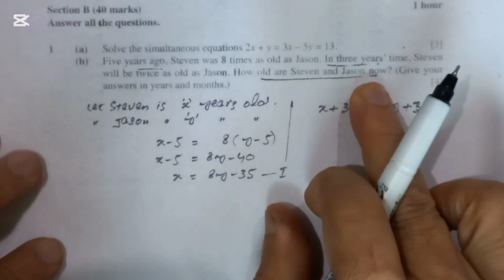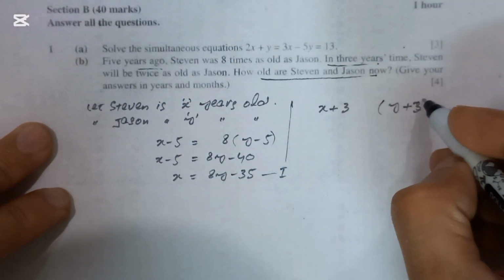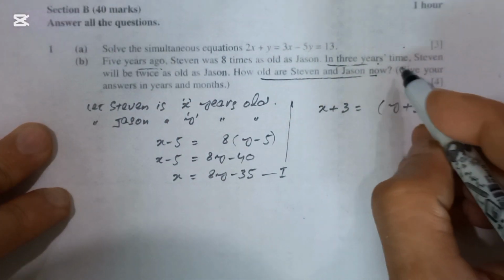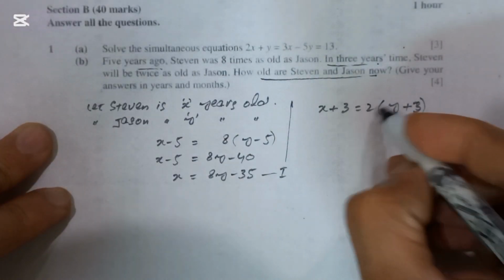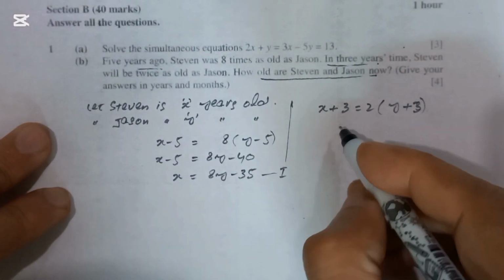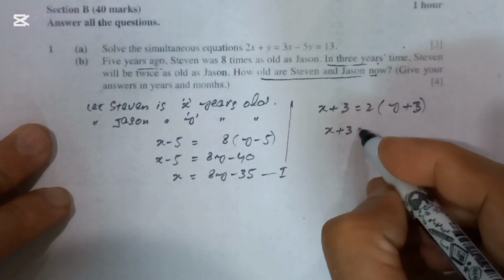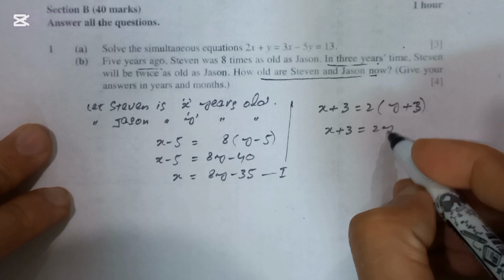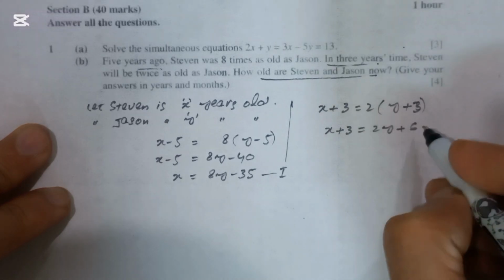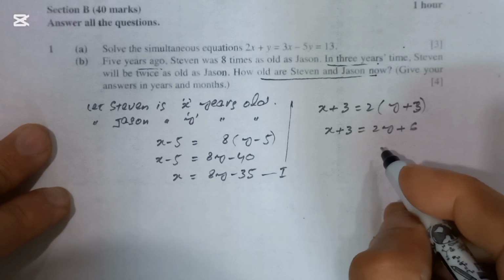So in 3 years time, Stephen will be twice as old as Jason. Okay, from here, solve the equations. So x plus 3 is equal to 2y plus 6. Okay, this is the equation.